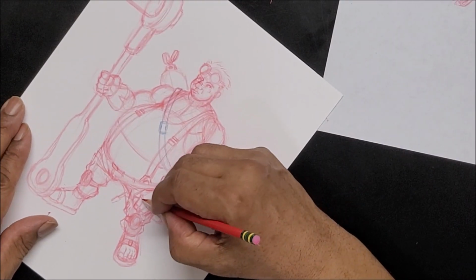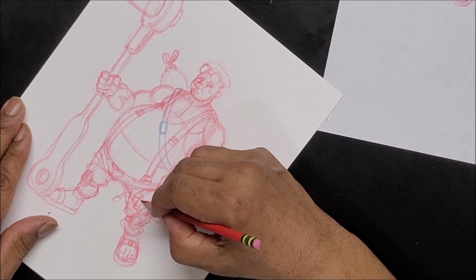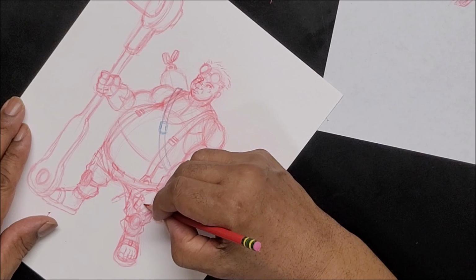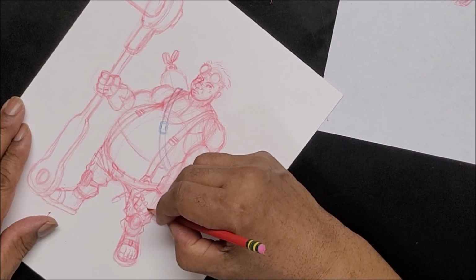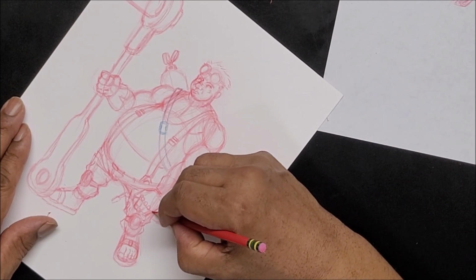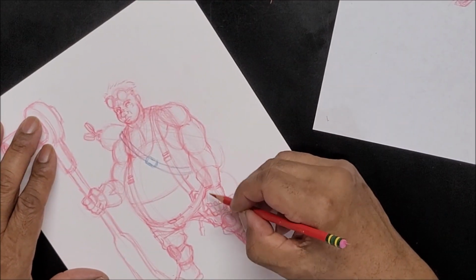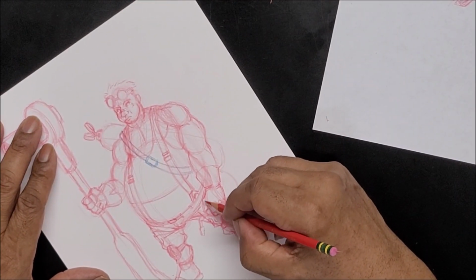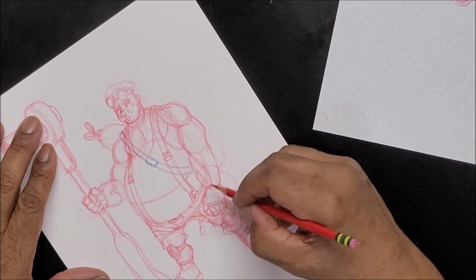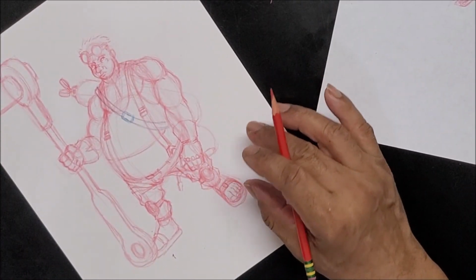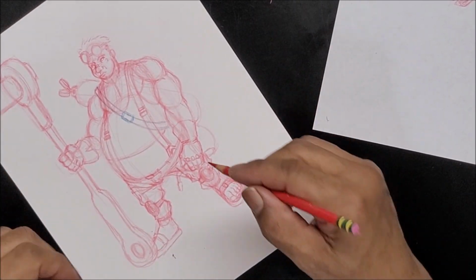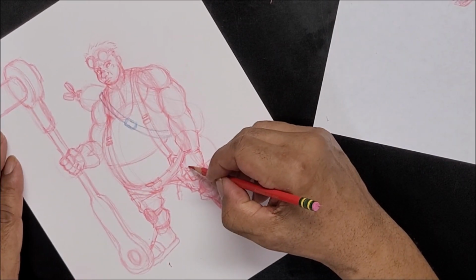How about this? Like metal studs on his fingers, because I'm thinking of him as like a gamer, a game character.